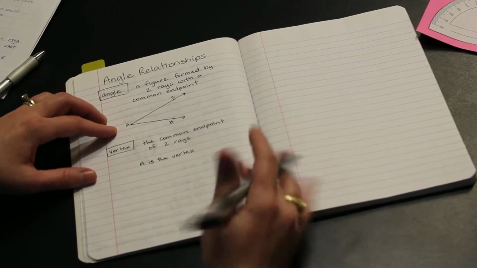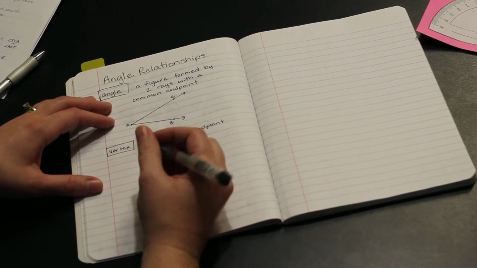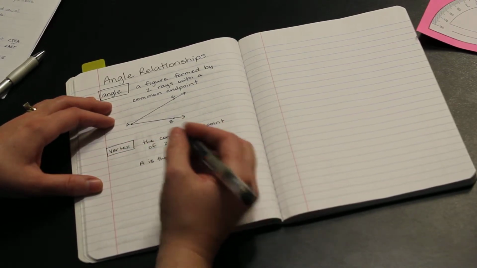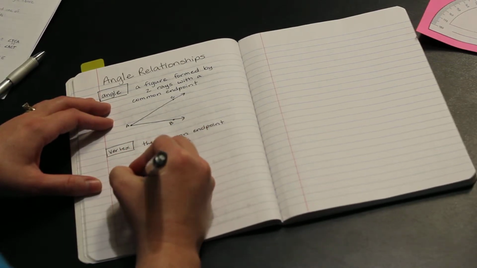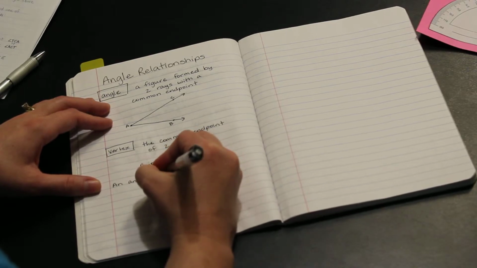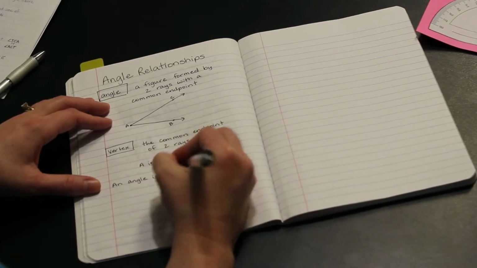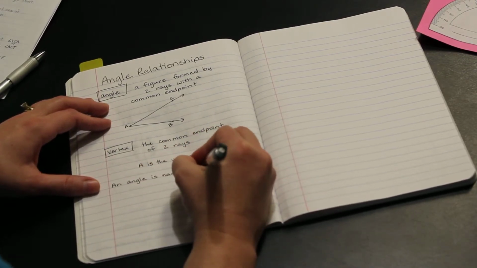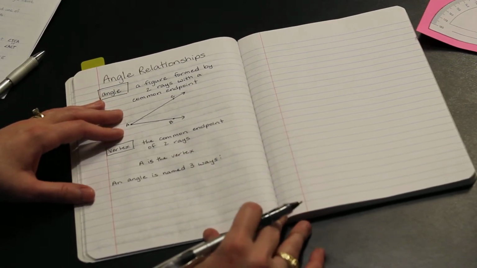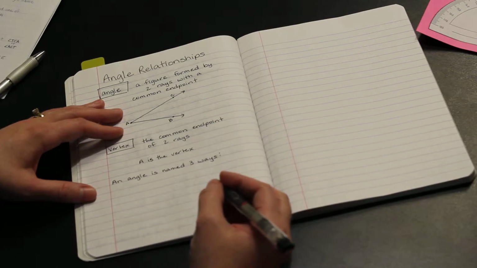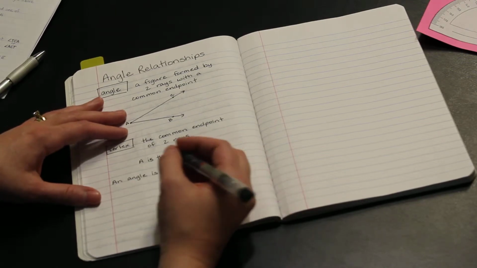Okay, so real quick, a little notation here. An angle is named in three different ways. The first way is by the vertex and a point on each ray.